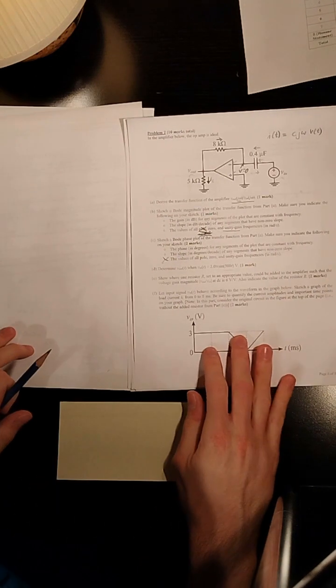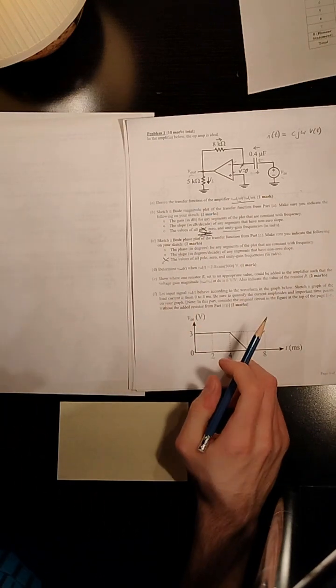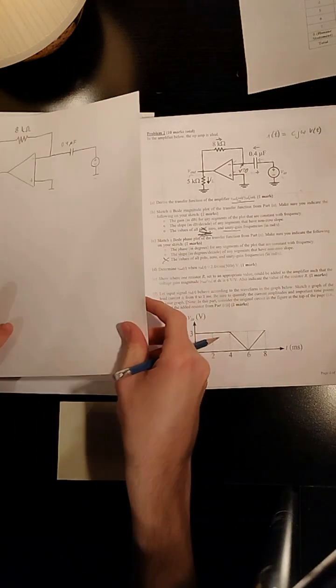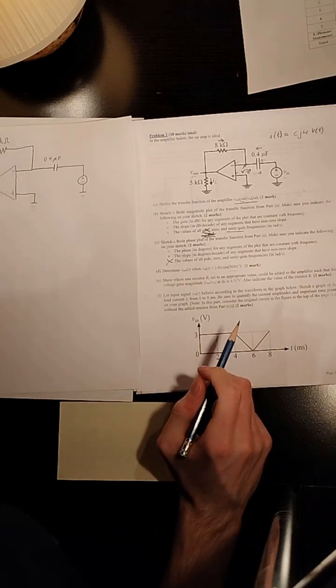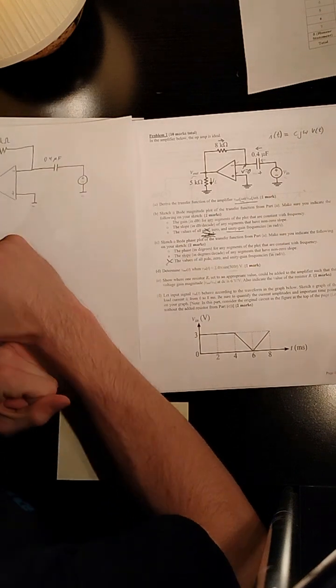Determine V out of T when V in of T. No, that's not the one we're doing. Sorry, my bad. I have brought this for the occasion. This is the same circuit as before, but we need to add something this time, such that the DC voltage gain is 6 volts per volt.